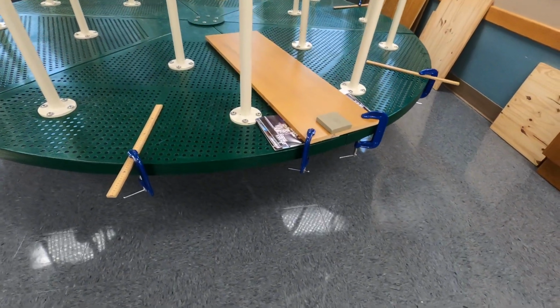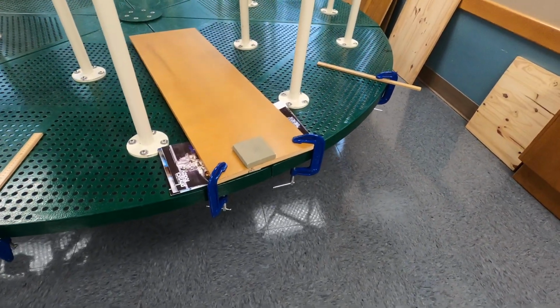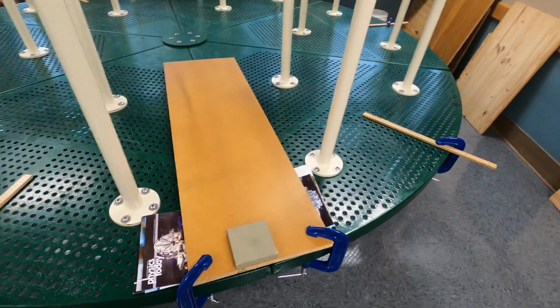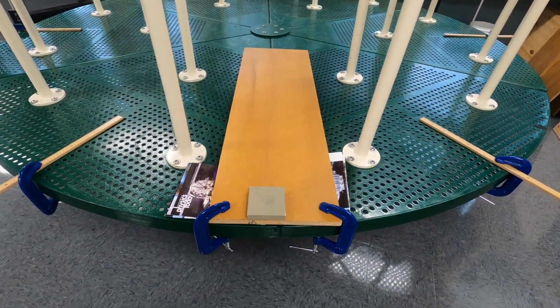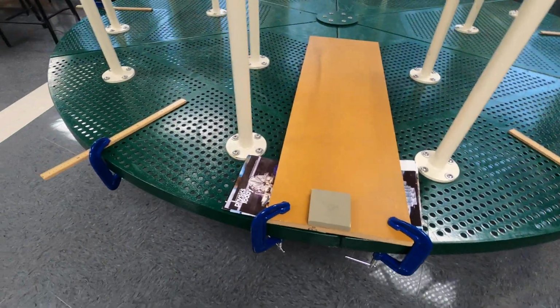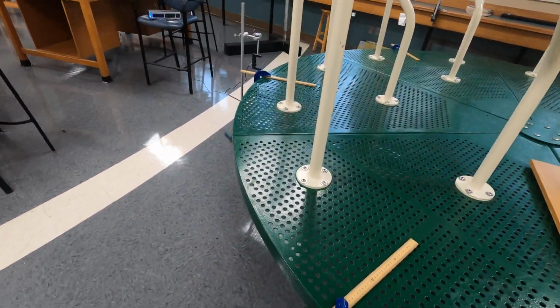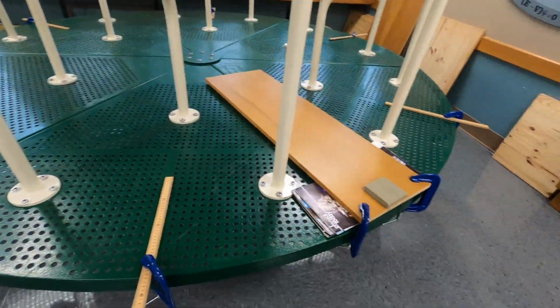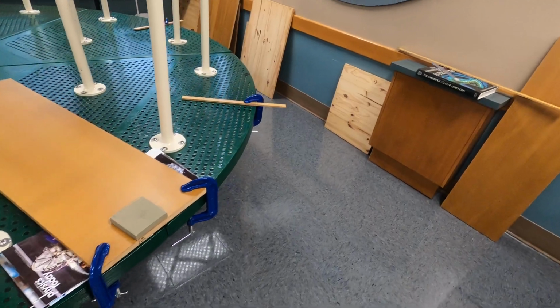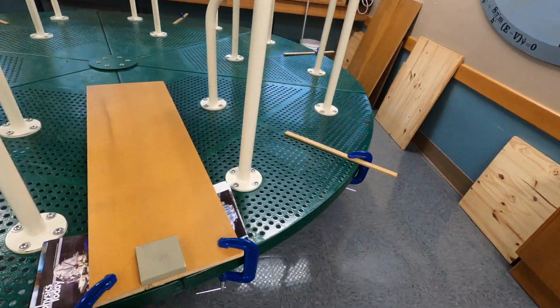And that block will come off when there isn't enough friction to support the acceleration of going around in a circle.